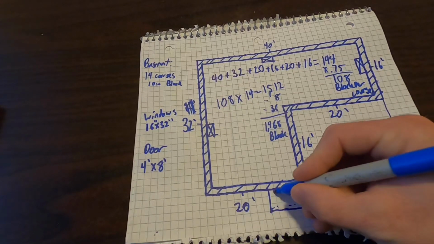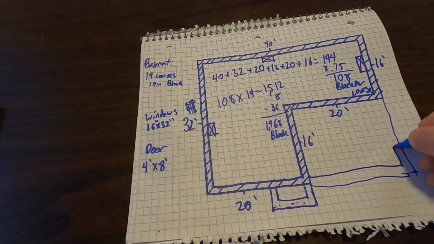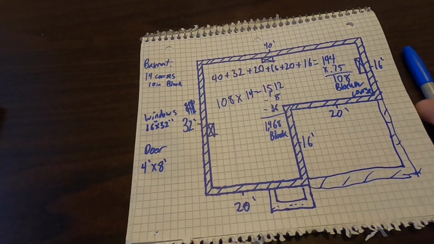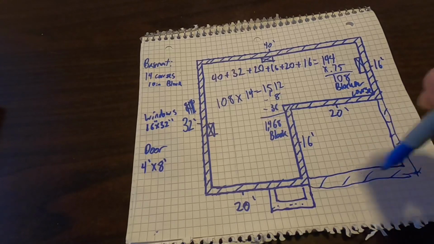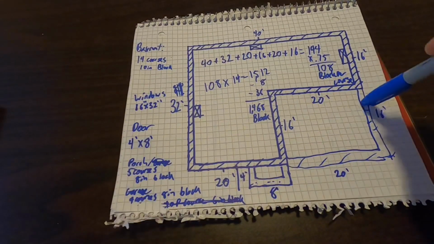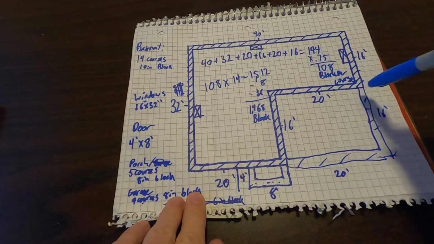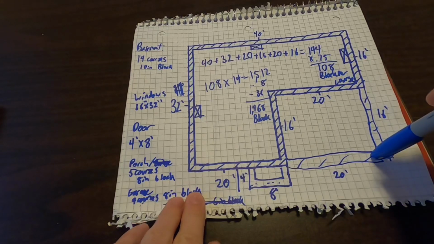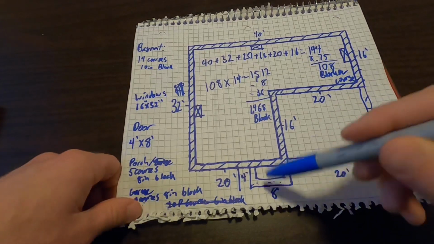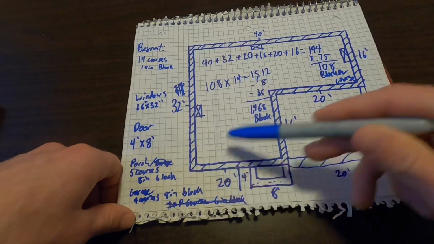So just be like a simple 8-inch wall here and an 8-inch wall here, and then you just do the same thing. I'll just draw it out quick. So if you're going to do this, all you'd have to do is do the lineal foot of this right here, 16 and 20 and 4 and 8. And we're going to say they're all 5 courses of 8-inch block.